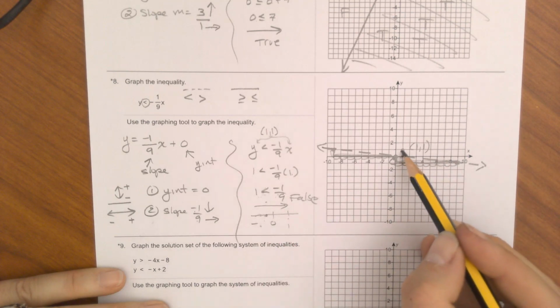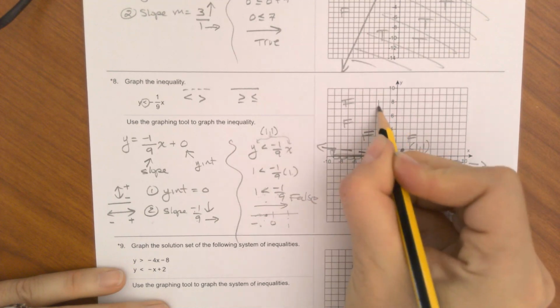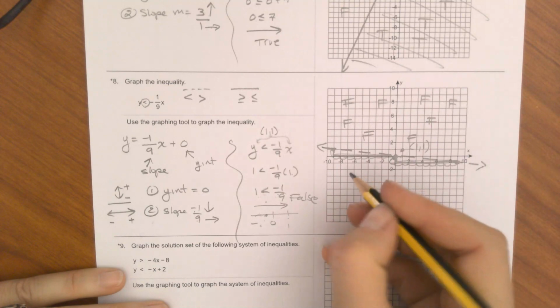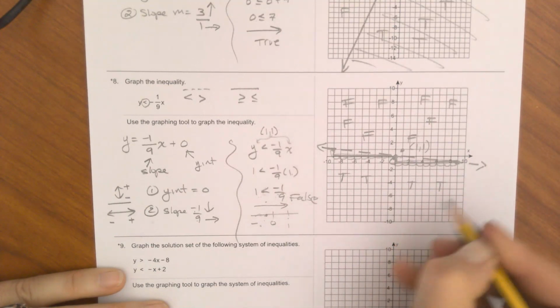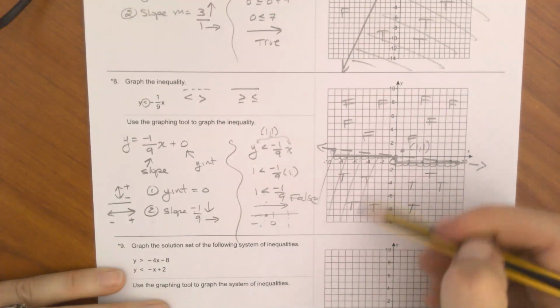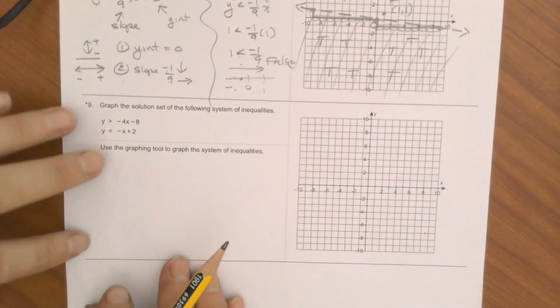So that means this point is false. That means all the points on this side are going to be false. That means everything on the other side is going to be true, because one side has to be true and one side has to be false. So what side do you color? Yeah, we always color the true side. There. Okay.